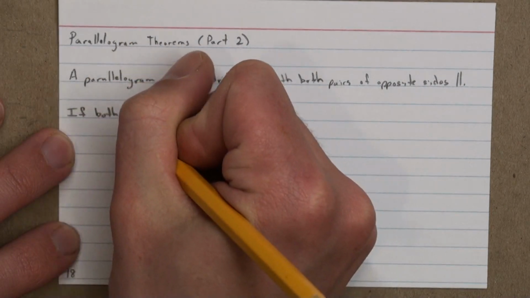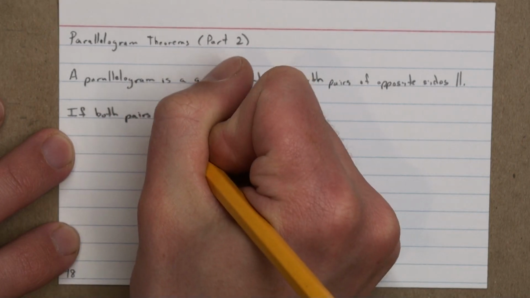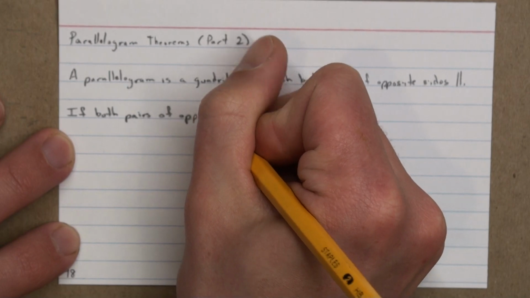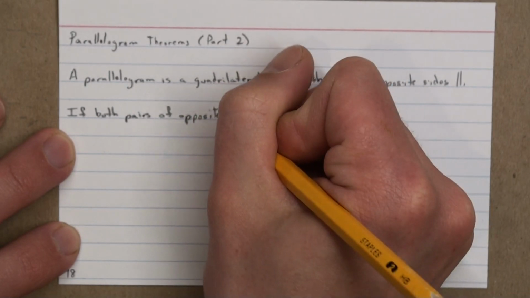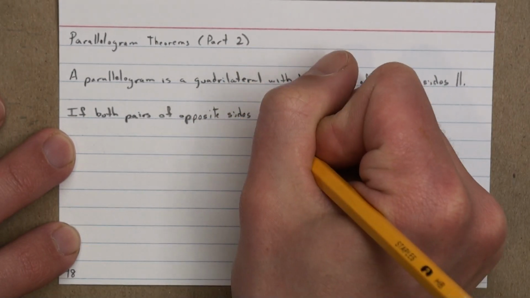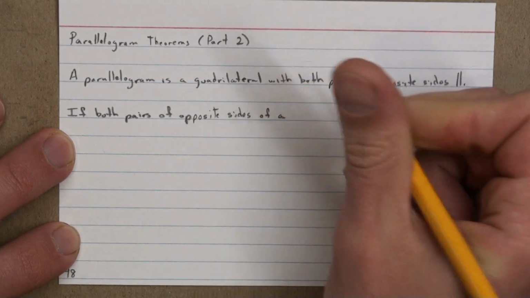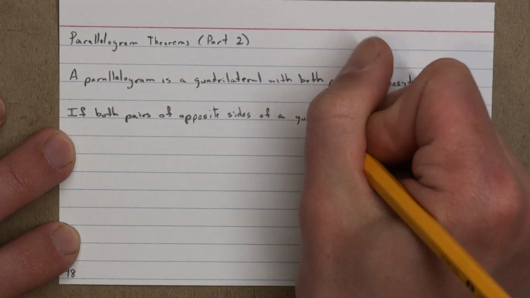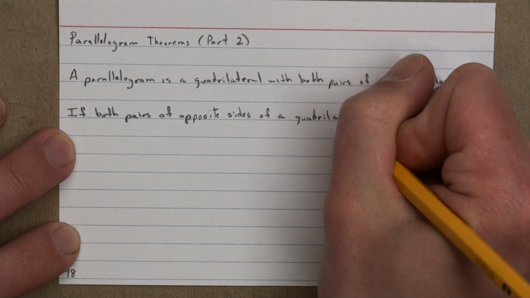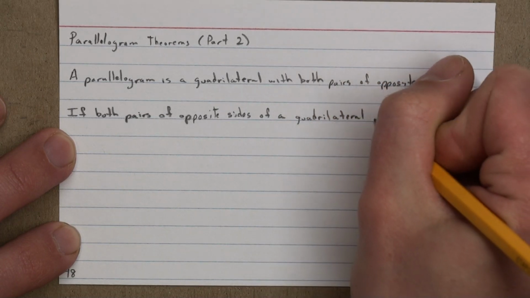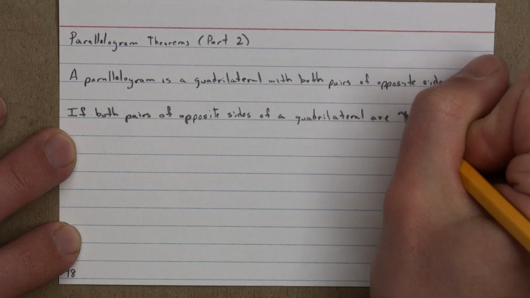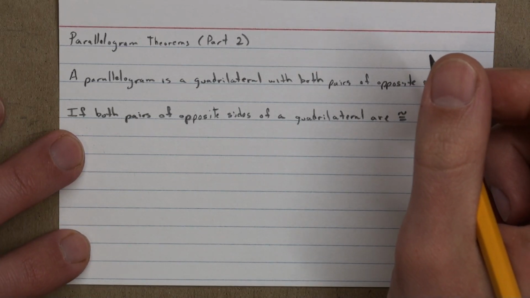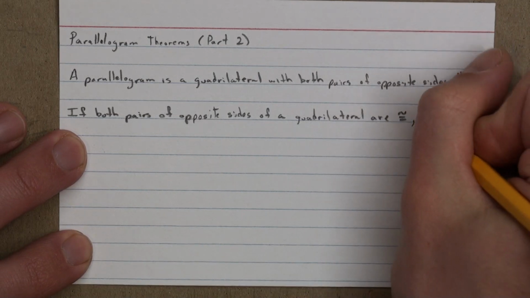then the quadrilateral is a parallelogram.